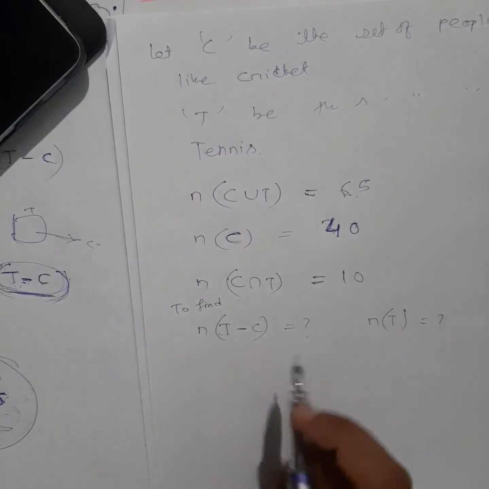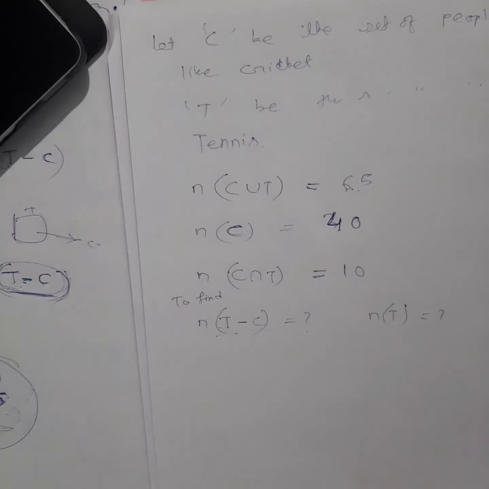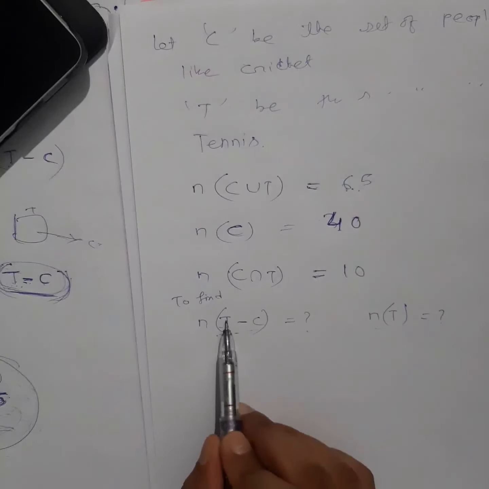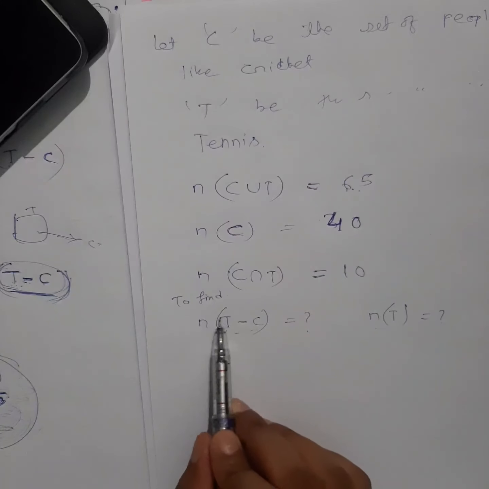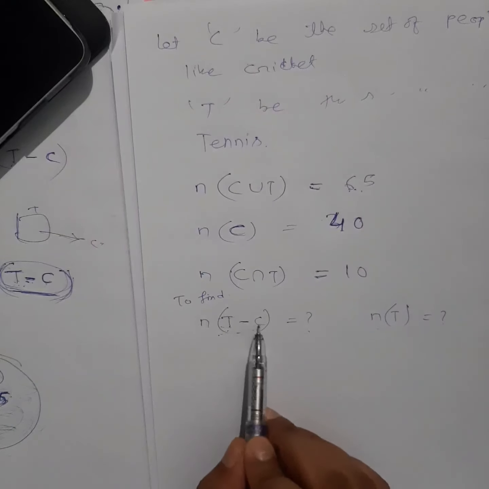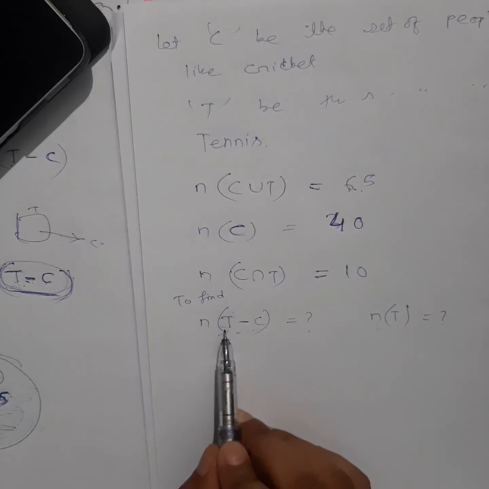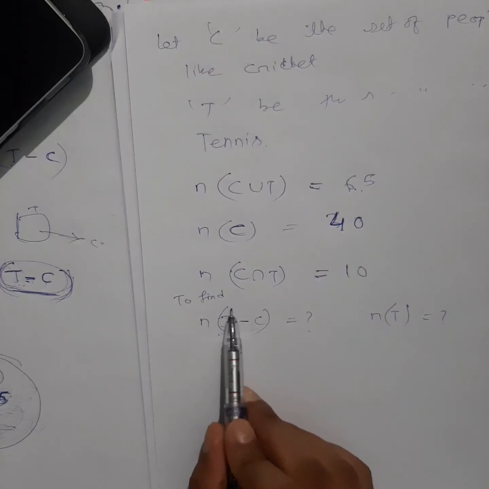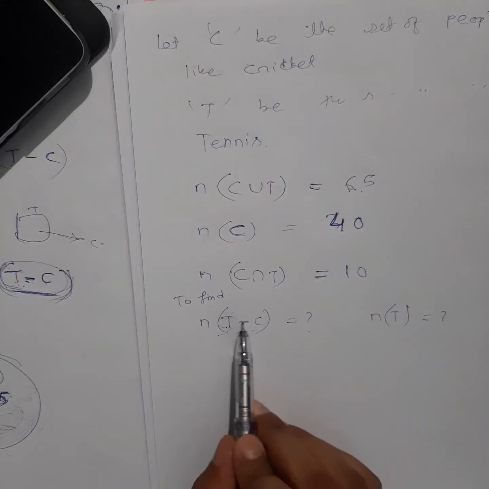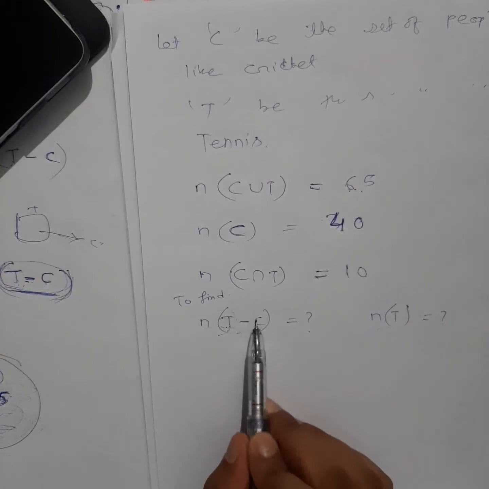This is why I have written it in this form. What is the meaning of this one? From this set, remove this. This is the set of people who like tennis. From this set, you have to remove those people who like cricket.